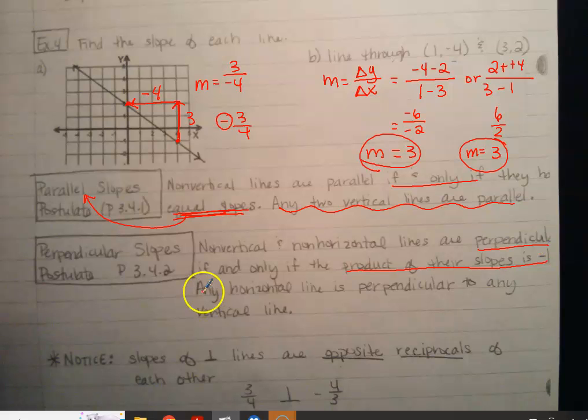Then there's another little caveat there. Any horizontal line is perpendicular to any vertical line. So there's kind of two things there in that postulate that you can use to prove. All right, then it says notice. So this is kind of in simpler terms. The slopes of perpendicular lines are opposite reciprocals. Okay, that's what it says because they have to equal -1 of each other.